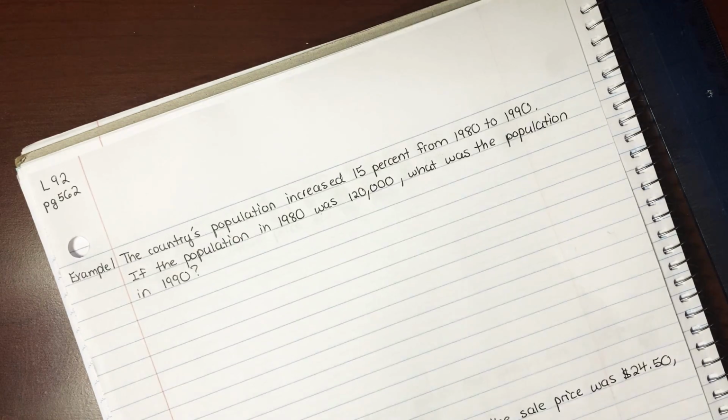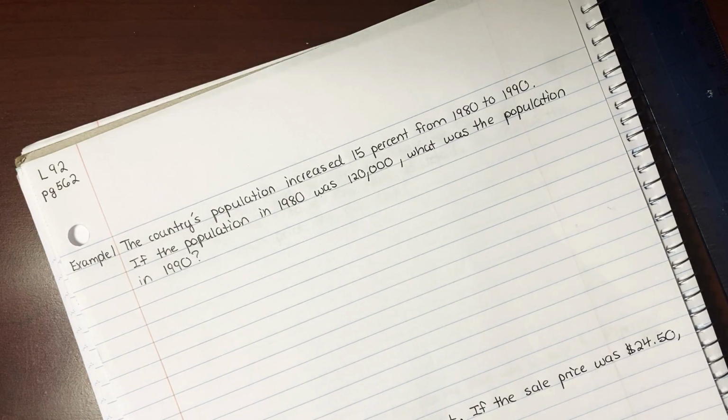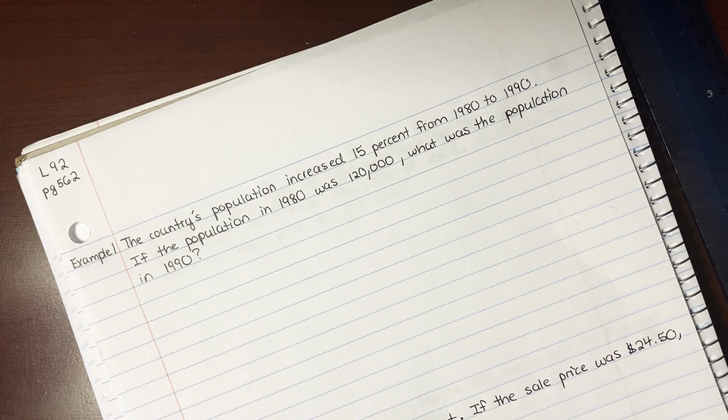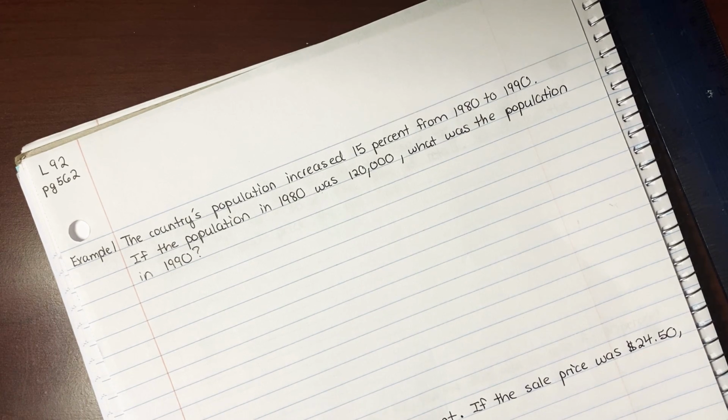So look at example 1. All right, it says the country's population increased 15% from 1980 to 1990. If the population in 1980 was 120,000, what was the population in 1990?